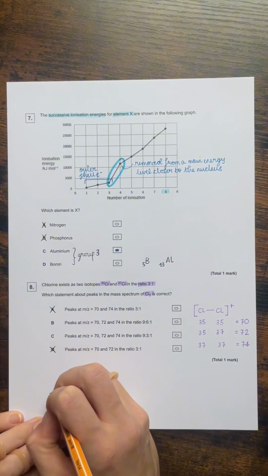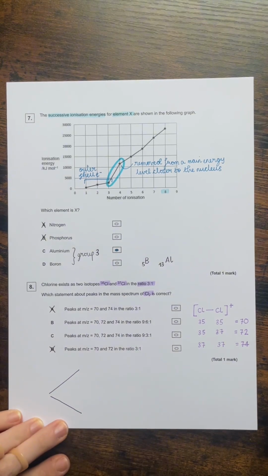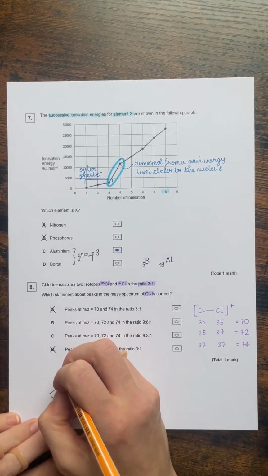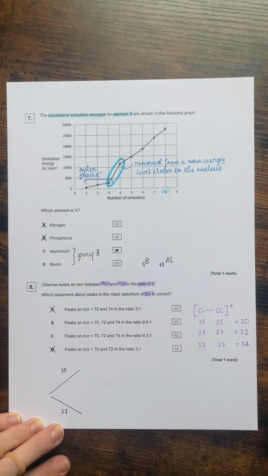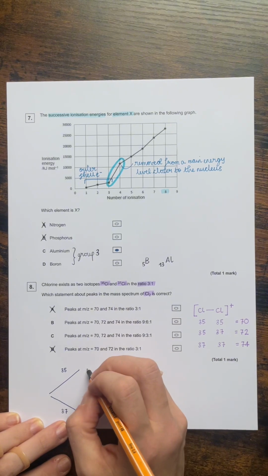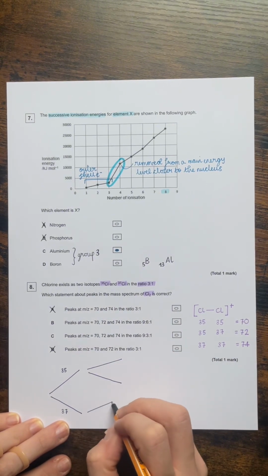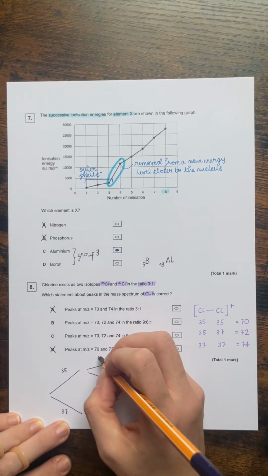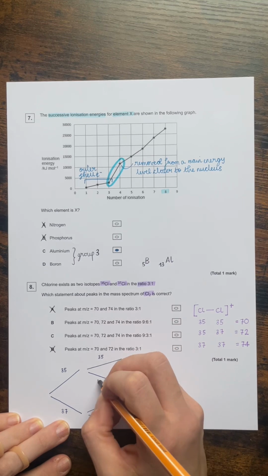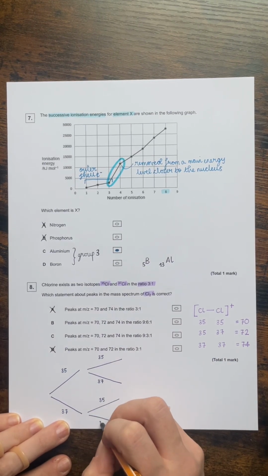So on my probability tree, we've got the first chlorine atom. Now that might be chlorine 35 or it might be chlorine 37. Then after we've sorted the first chlorine atom out, we then need to think about what the second one in the molecule is going to be. And again, the second one can be 35 or 37.